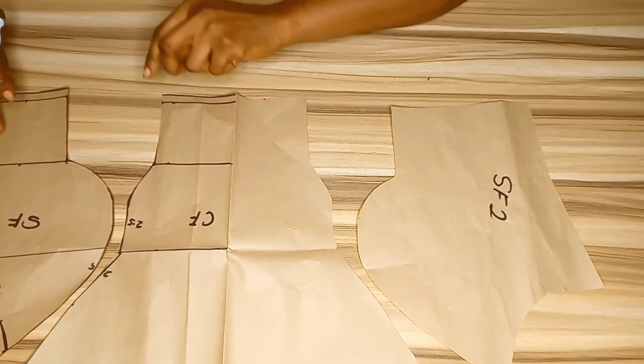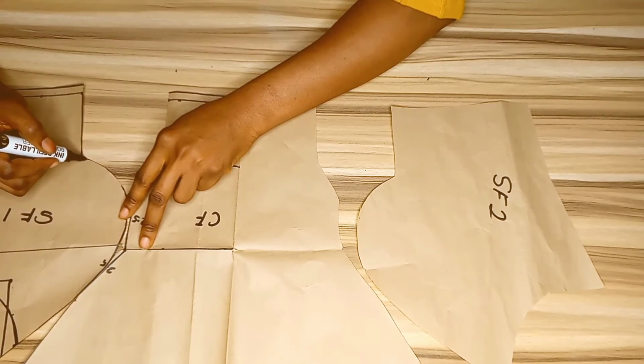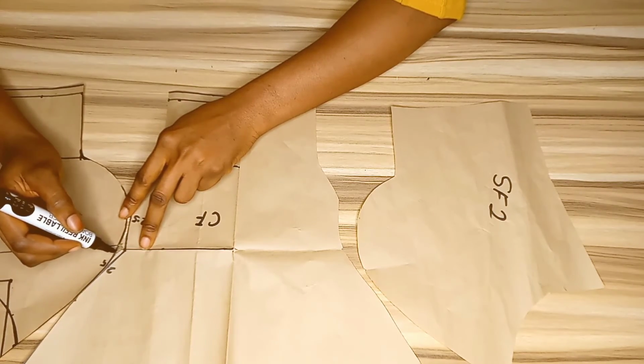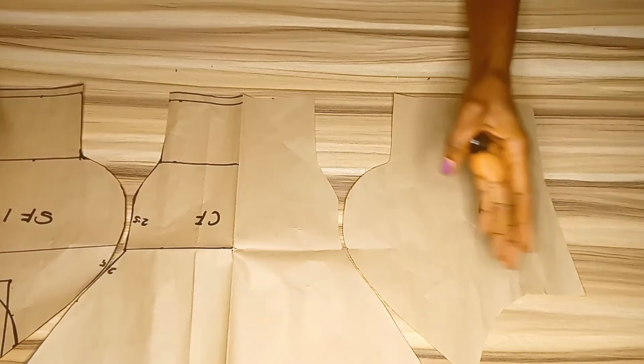Note that you can use the same method I used for this to get the bigger bust sizes. So I went ahead to notch this point around the bust points so that I'll have equal balance when I'm stitching them together on my fabric.